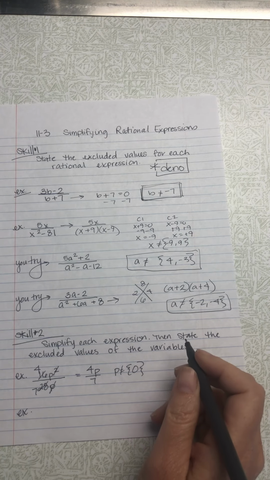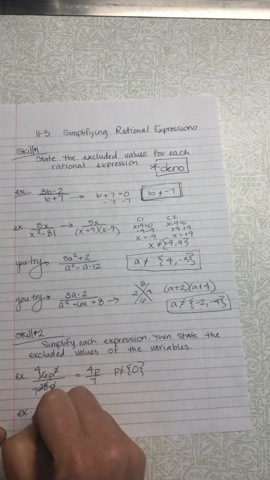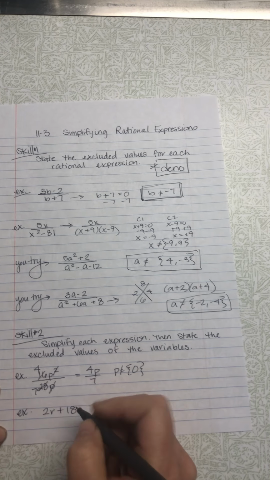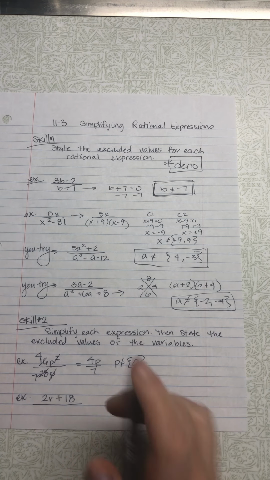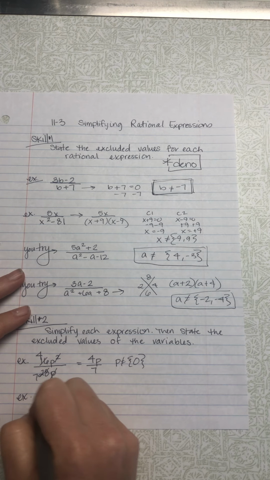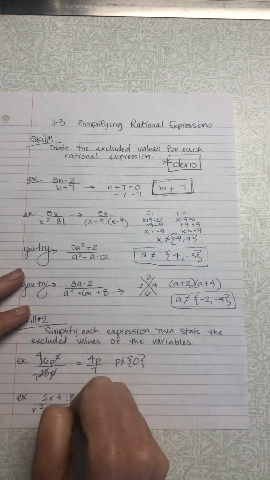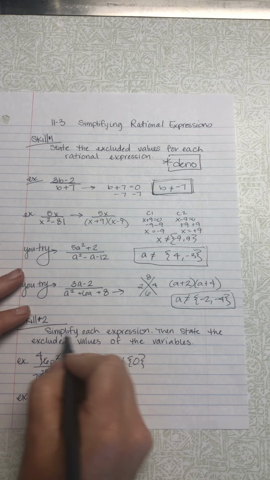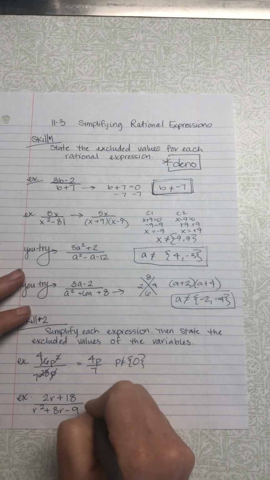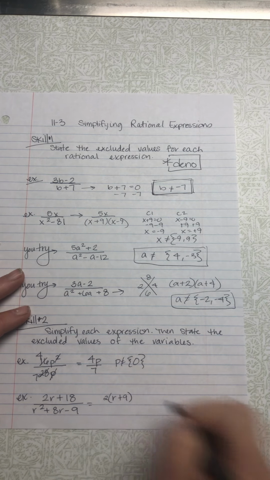Let's try one where there is. Let's say we have 2r plus 18 over r squared plus 8r minus 9. So on the top, I need to simplify each expression. I have to simplify it first. So I'm going to pull out a 2, and I'm left with r plus 9.